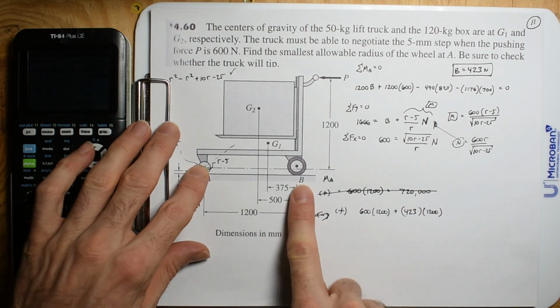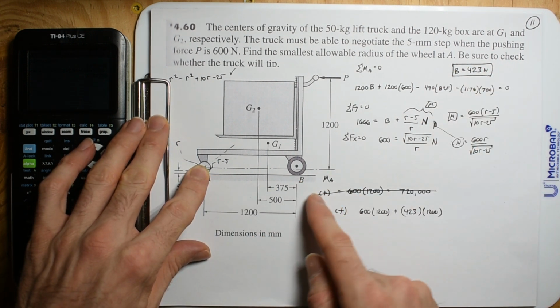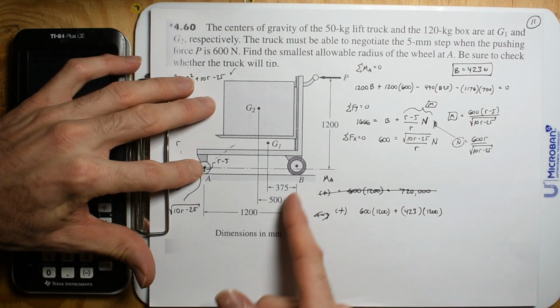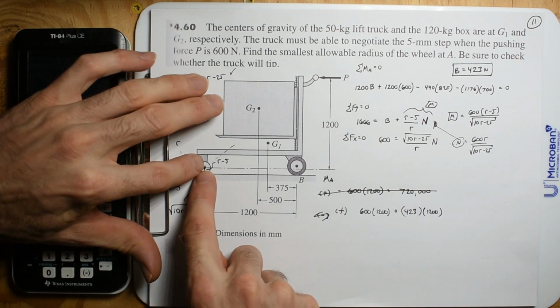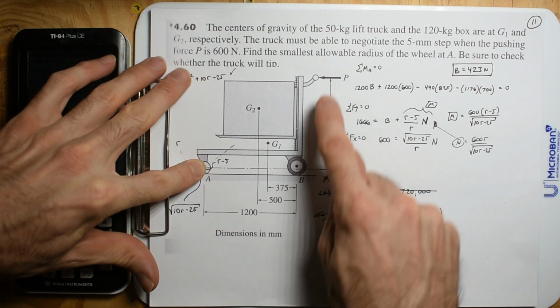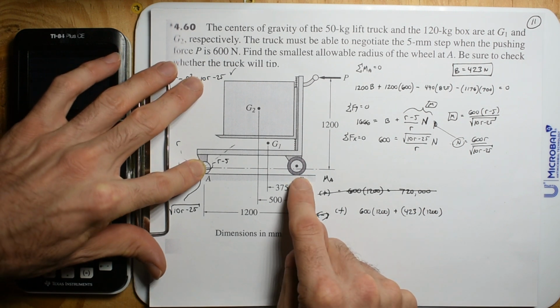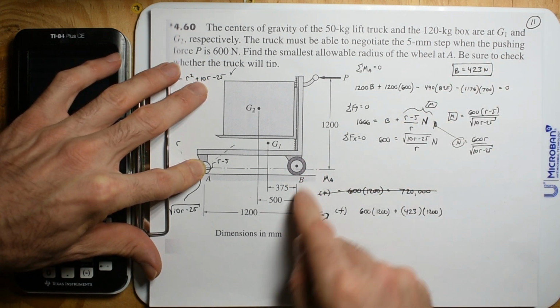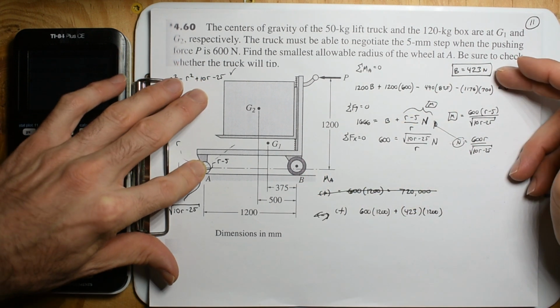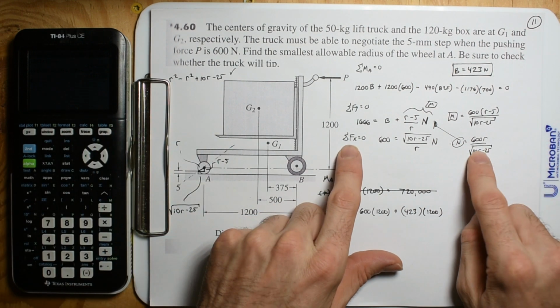Summing the moments at A gives me reaction B right away, because it's the only reaction left. If I sum this, the normal force goes away. I know P, I know these weights, and it's just this vertical component B. So my bad on not seeing that. Then I probably should have gone here first.